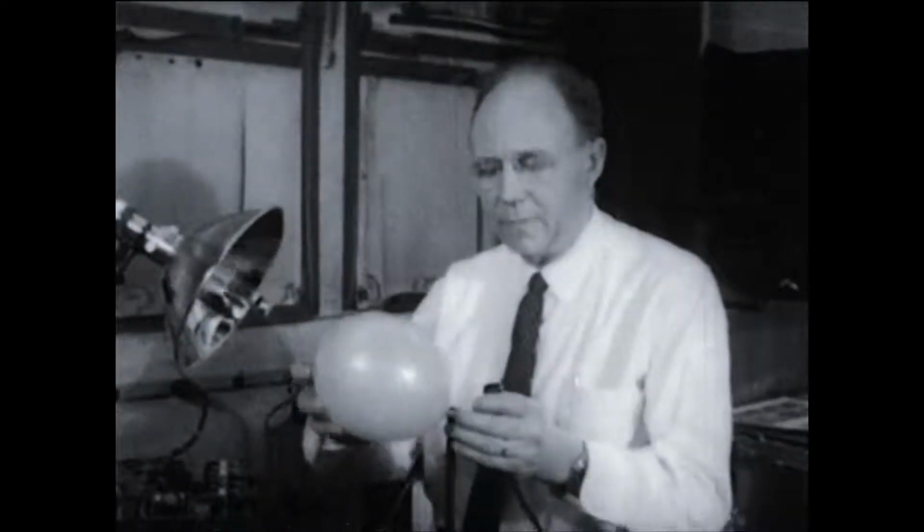Dr. Eggerson said if you use a camera that's fast enough, you can photograph something that's moving as though it was standing still. Consider as an example this balloon.